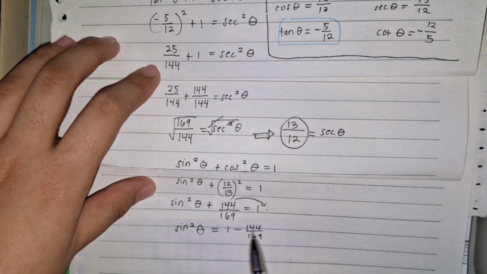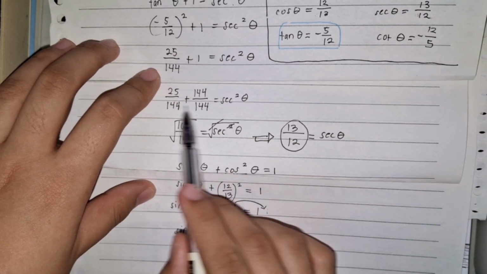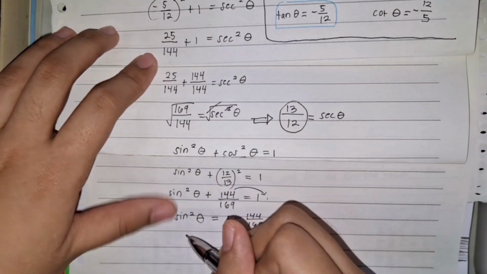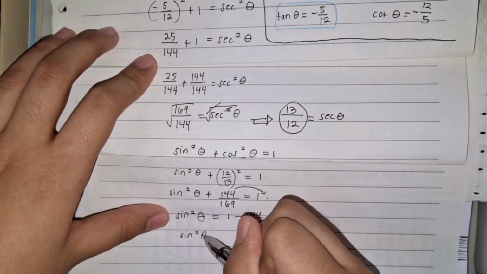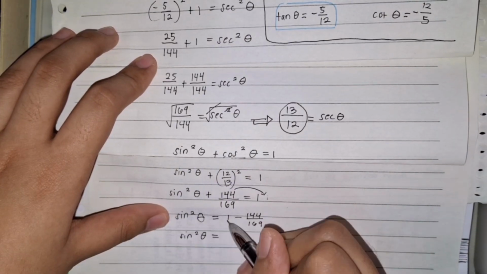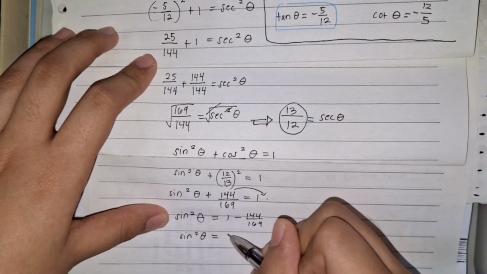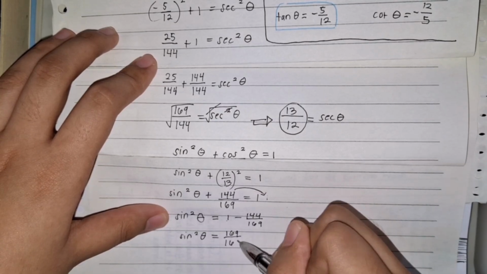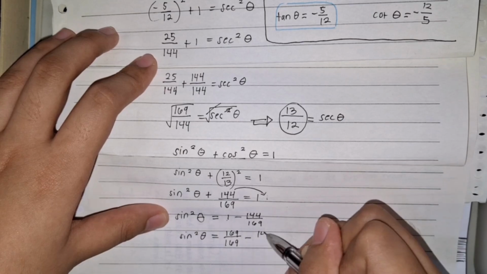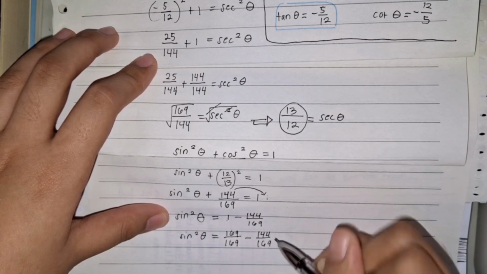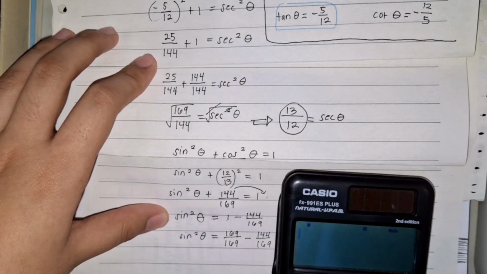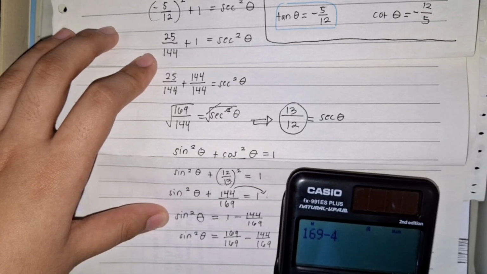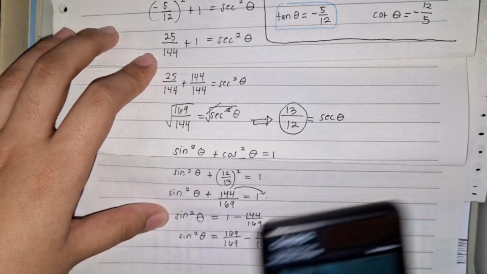Now to easily subtract these values, we can just do what we did earlier with this one. Sine squared theta is equal to 1 times 169 is equal to 169, and then copy this as the denominator, 169, minus 144 over 169. So 169 minus 144 would be 25.